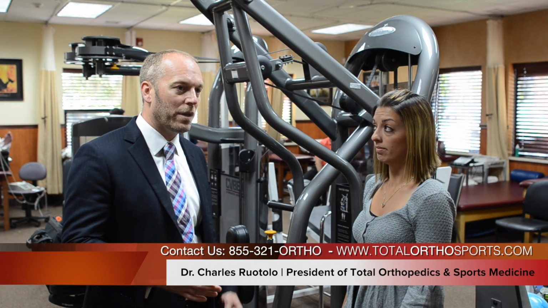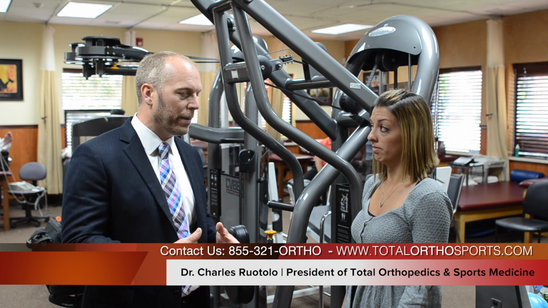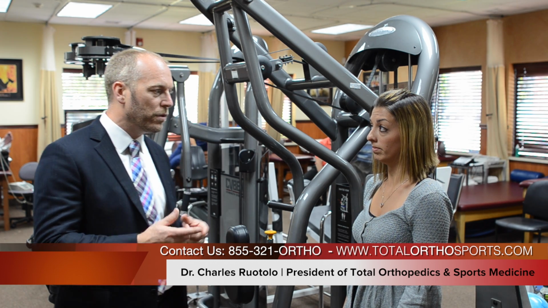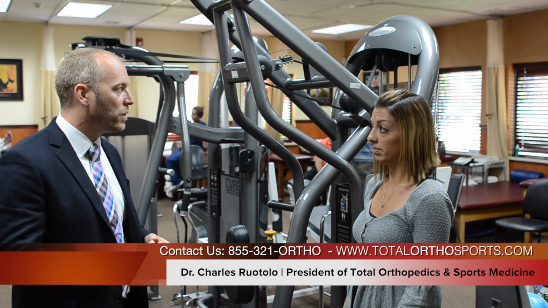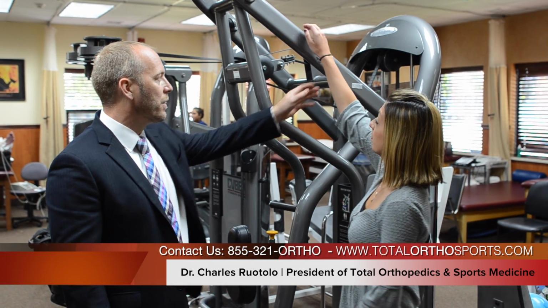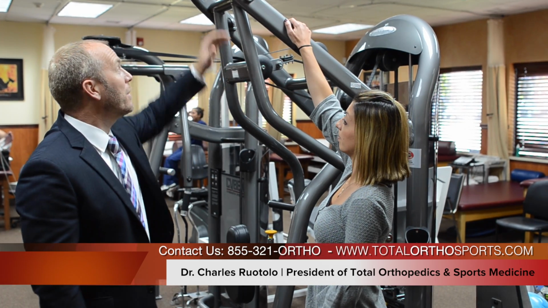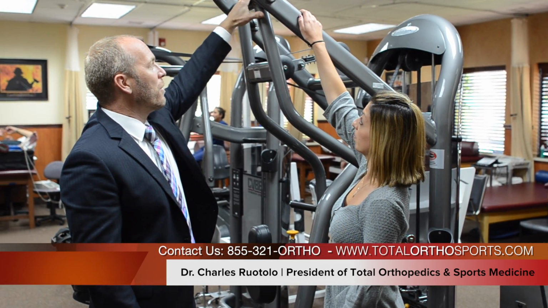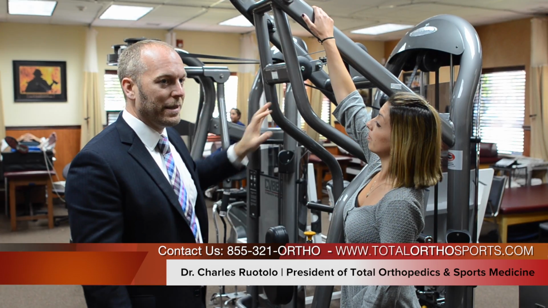So for adhesive capsulitis, there are 4 stretches that we're going to be doing. Each of these stretches you're going to do for 2 sets of 20 seconds. The first one is just by grabbing up. It's for forward elevation. You're going to put your hand up on something, and the key with this is your fingers are over the top of something. It's not just climbing up the wall.